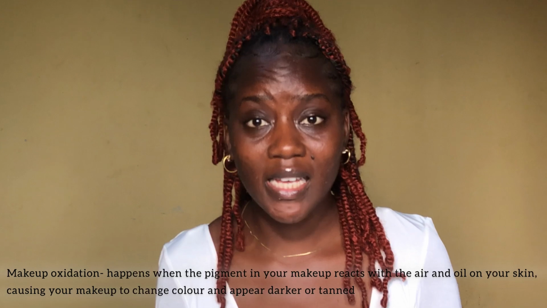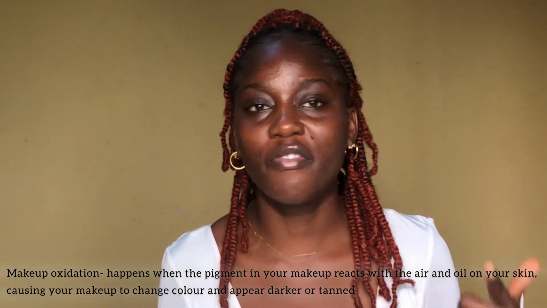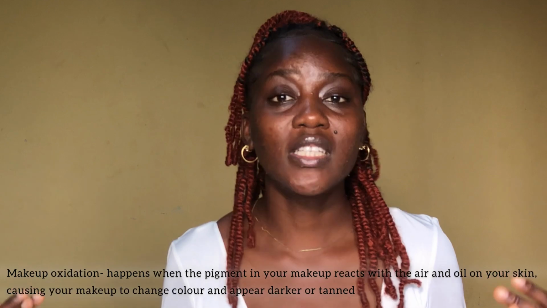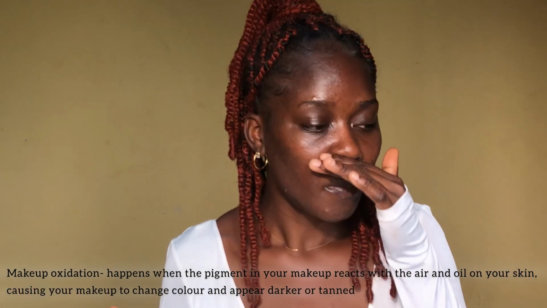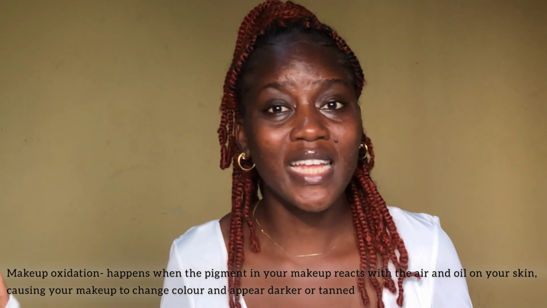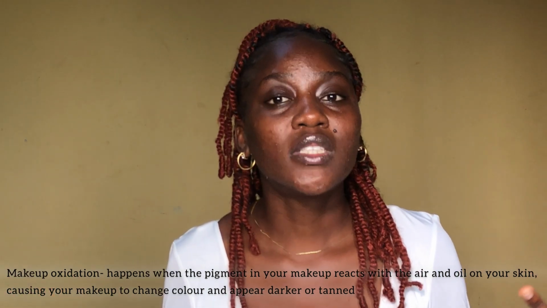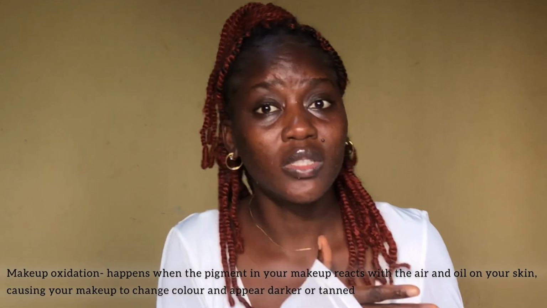What I mean by oxidize is that when you apply it at first, it looks like your perfect shade, but over time, if you leave it on your face for an hour or so, maybe at the end of the day, you start looking different from how it looked at the very beginning.